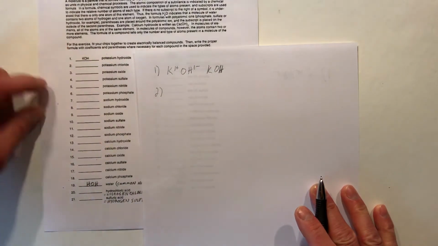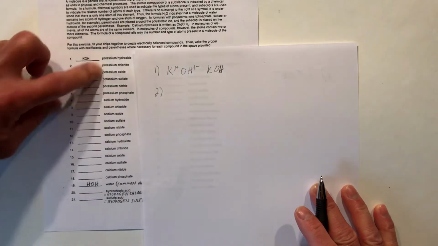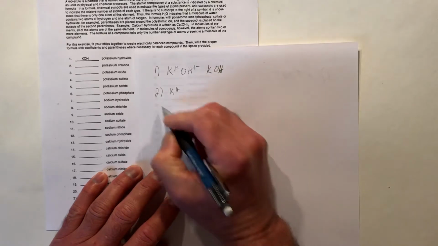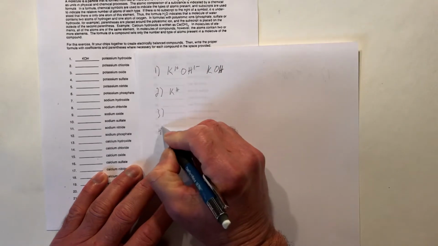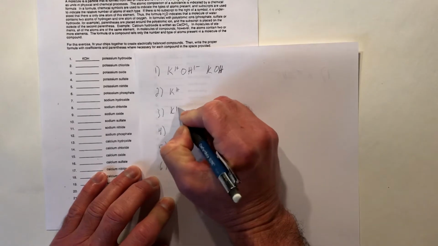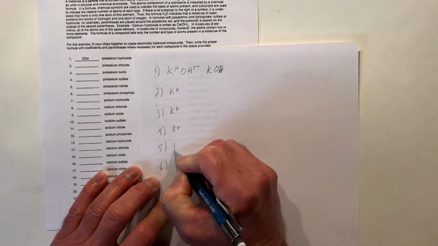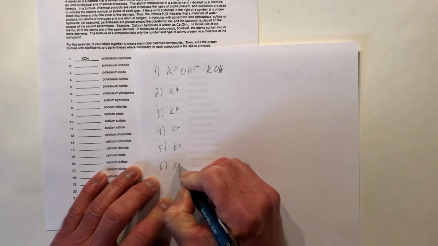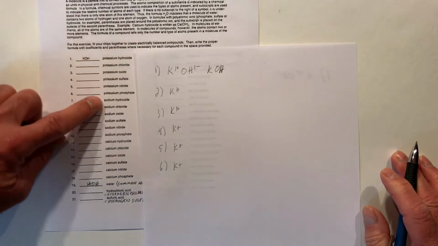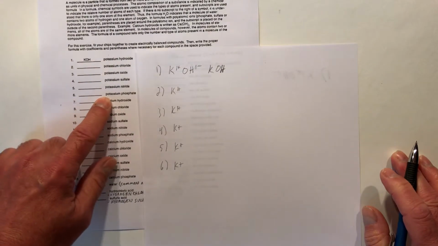In these first 6, we're going to be using potassium. So they're all going to have K1+. Right? Potassium hydroxide, potassium chloride, and so on, all the way down through number 6, they start with potassium.